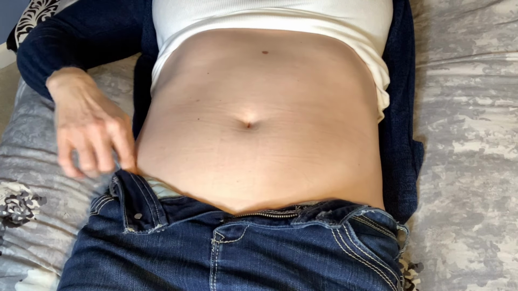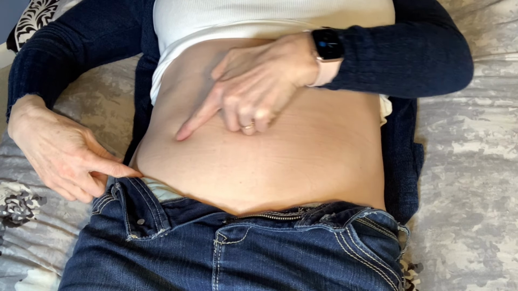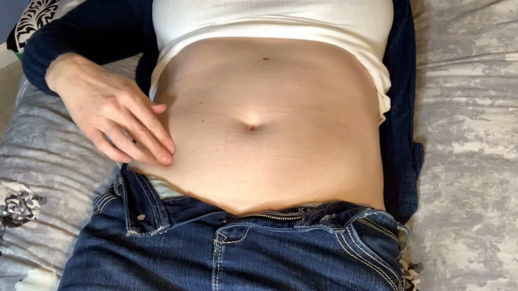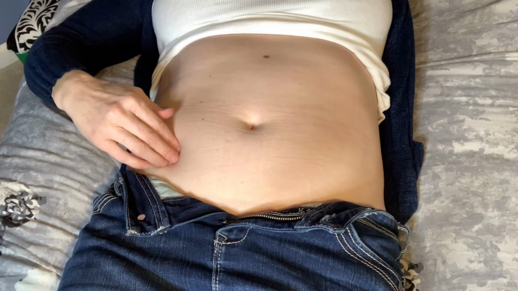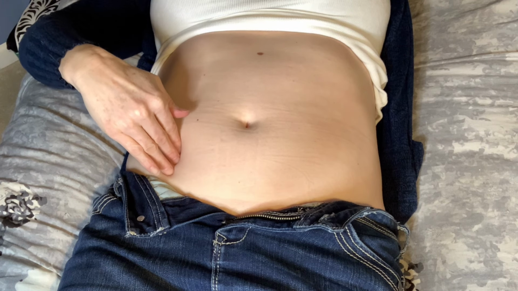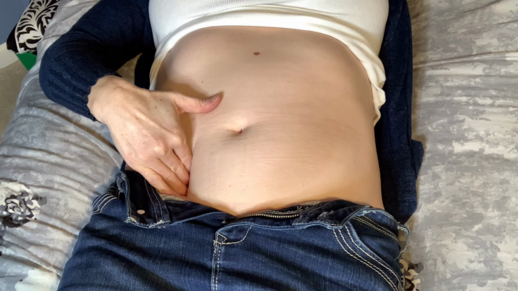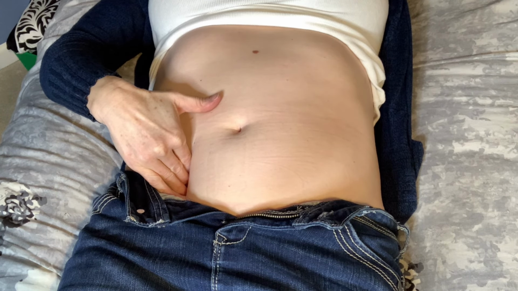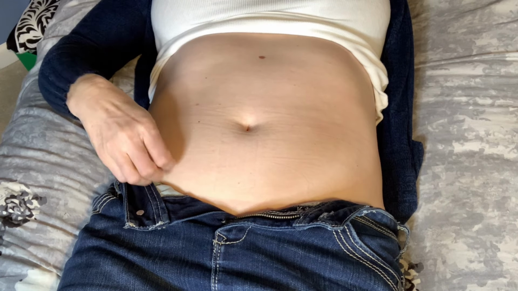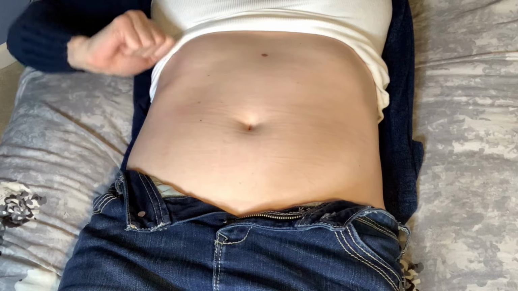Right. And so as you've drawn this line down, you want to stop 2/3 of the way towards it. And that's McBurney's point. That's the anticipated location of your appendix. And so you're going to take your hand at a 90-degree angle, and as you press down, the expectation is that the pain is lessened if it's appendicitis. And when you release, the pain increases because that inflamed organ is now expanding. And so that would be McBurney's test right there.